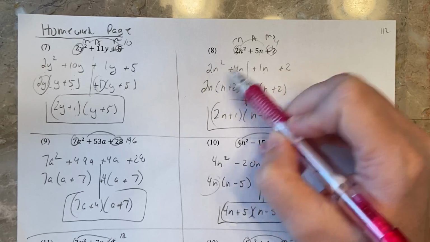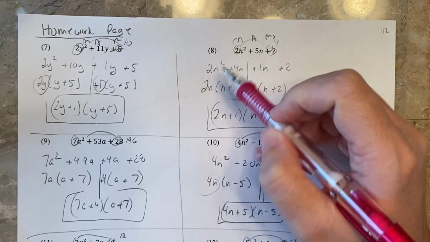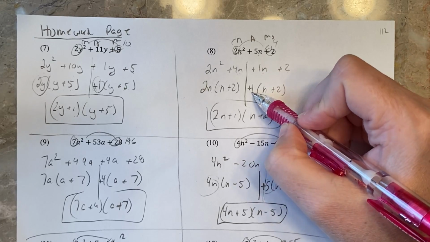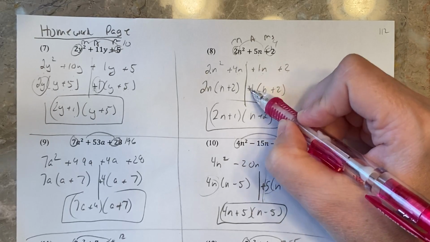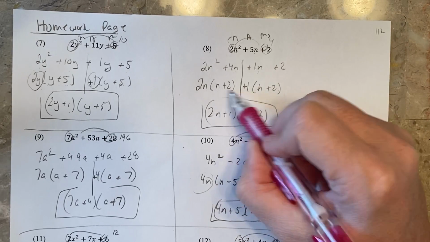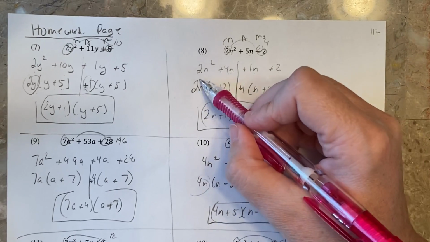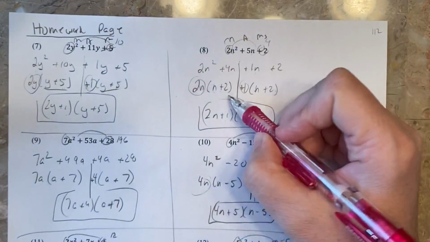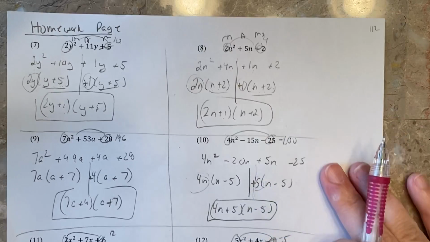2n squared and 4n have a common factor of 2n. So you have n plus 2 left over. 1n and 2 has a common factor of 1. Make sure you pull out the plus 1. Make sure you have the plus sign there. And you have n plus 2. Again, those should always match, which they do. So your 2n and your 1 is in one binomial. And then your n plus 2 are in your second binomial.